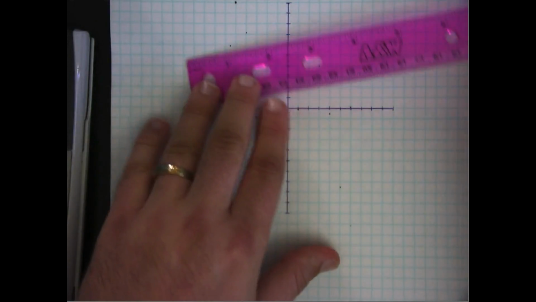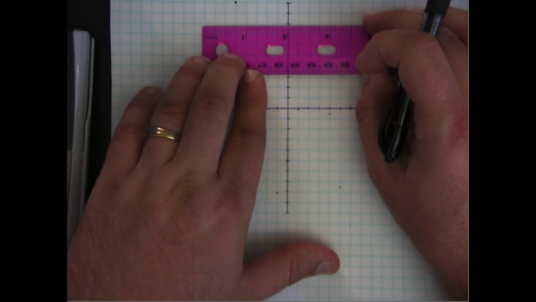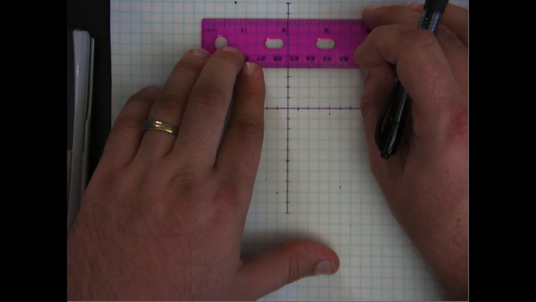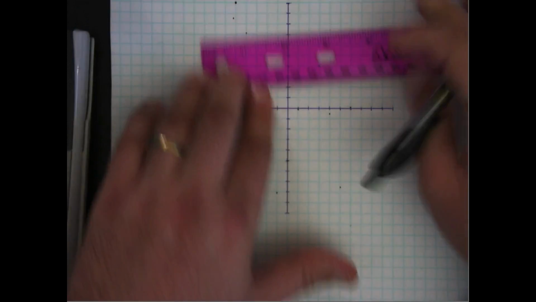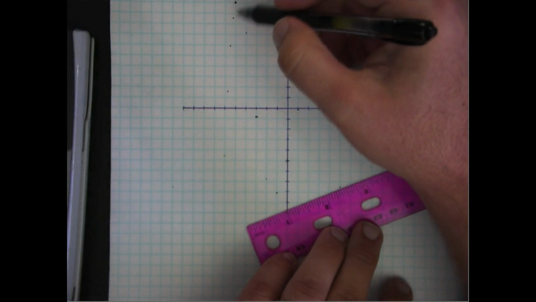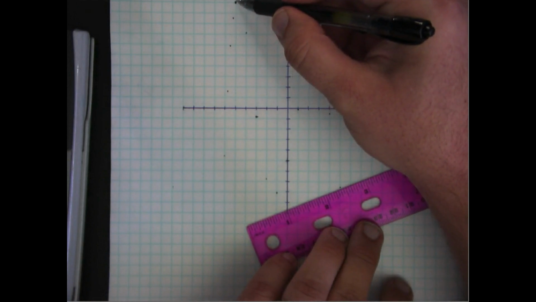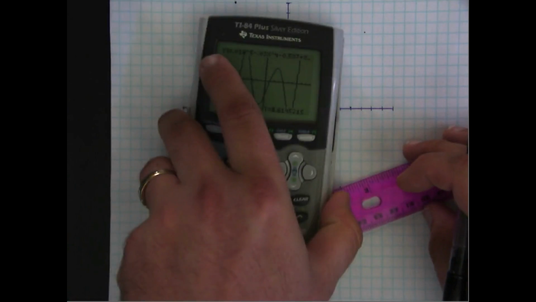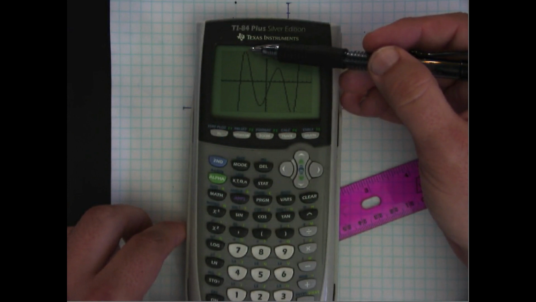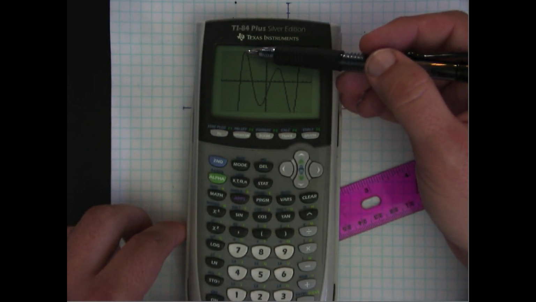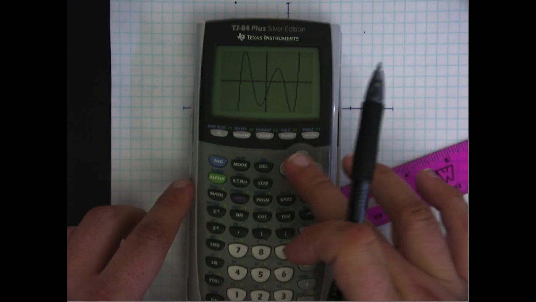So, I can see the rate that it's slowing down. Right there. So, I'm not going to make it pointy, because it's not pointy. I mean, if you look at the graph, it's not pointy at all. Well, let me show you the window.